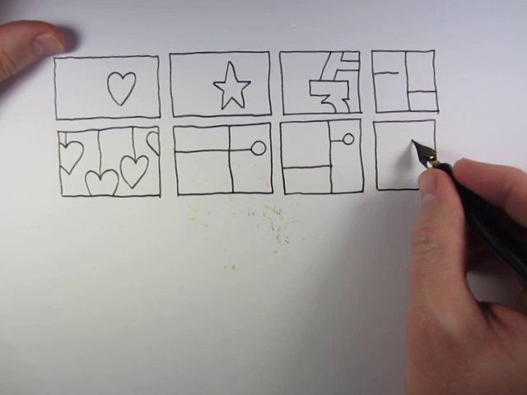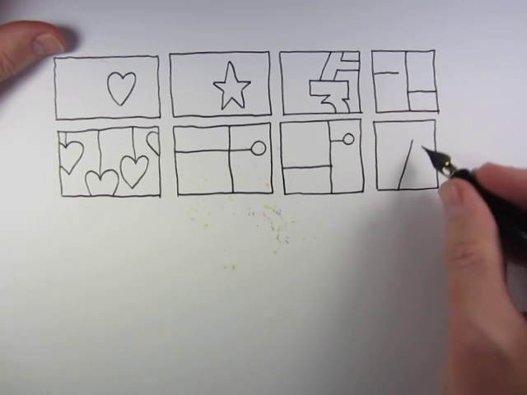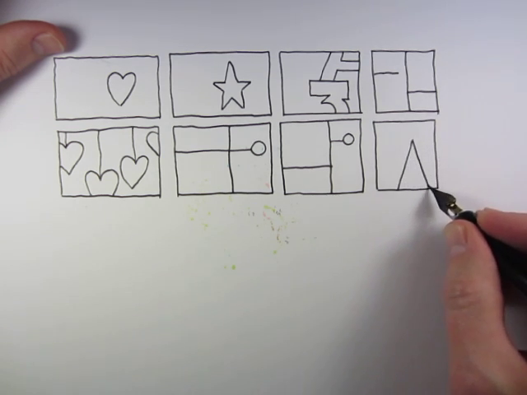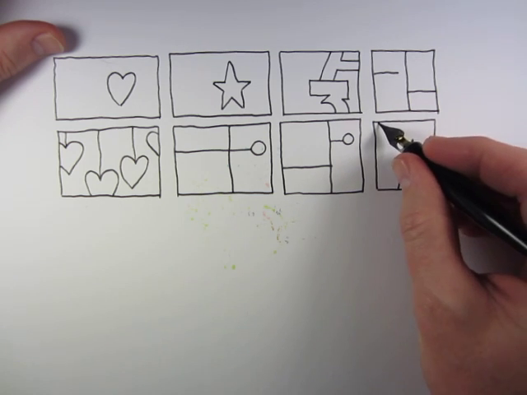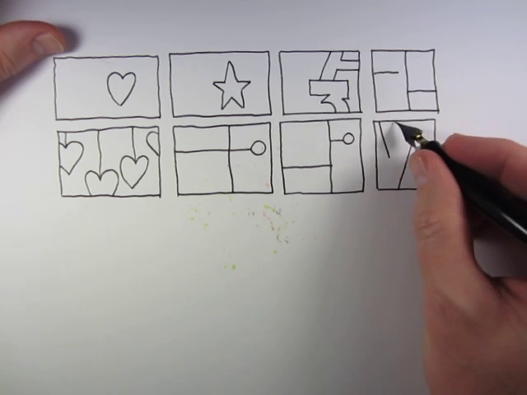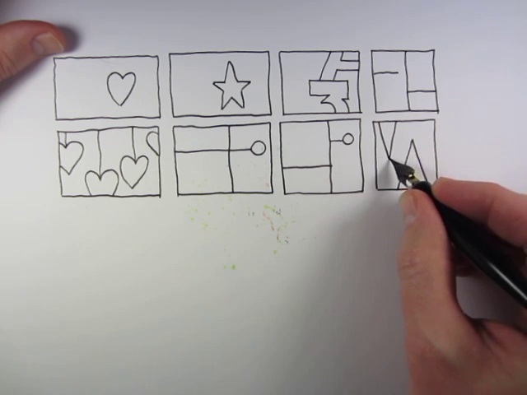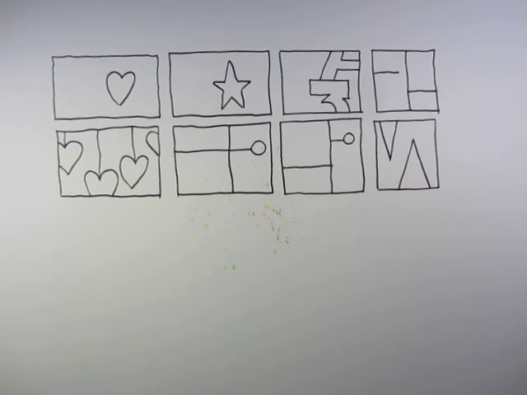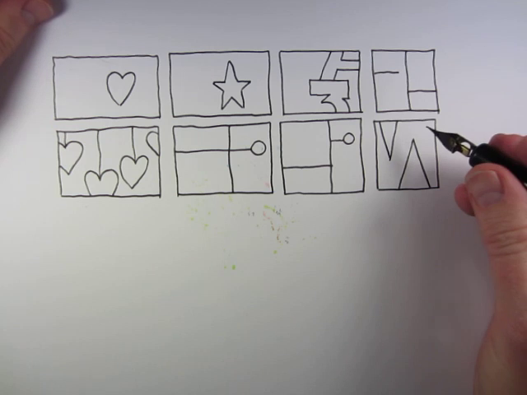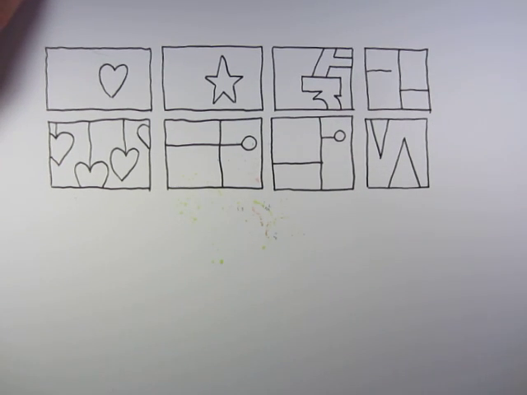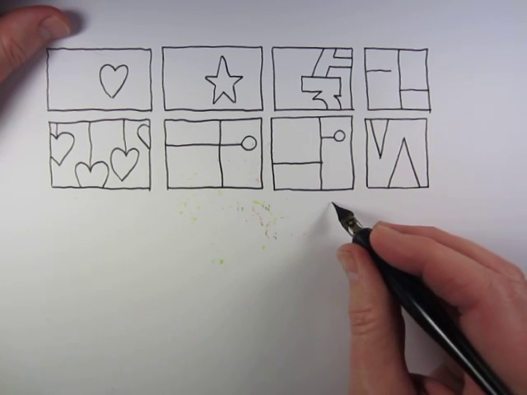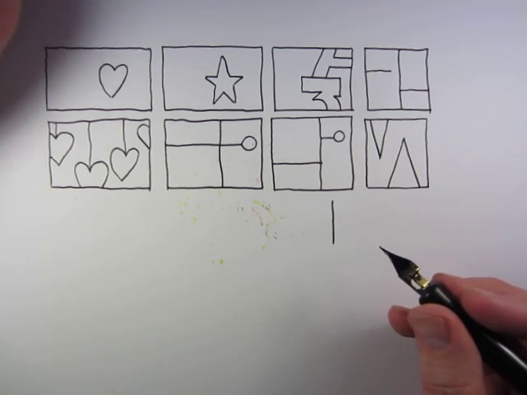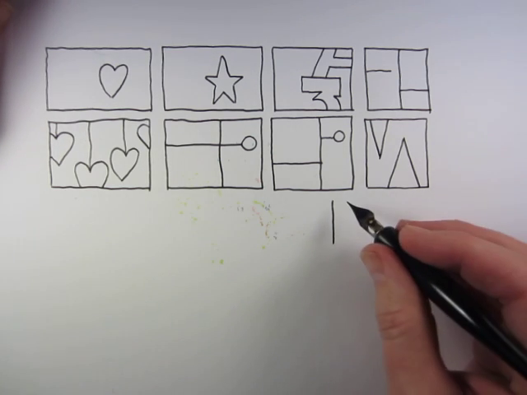Oh, here's another shape I don't really like. I don't really like the triangle. You know what it looks like to me, the triangle? It looks like the teeth off of Jaws, the shark in Jaws. Or I guess they're mountains. It looks like mountains. I like mountains, but I don't like triangles. So there's another shape. What did I say? Shapes I don't especially care for.